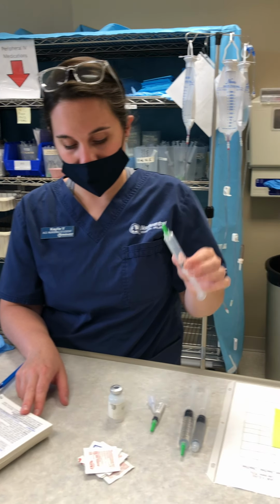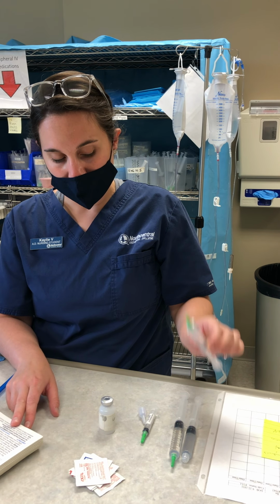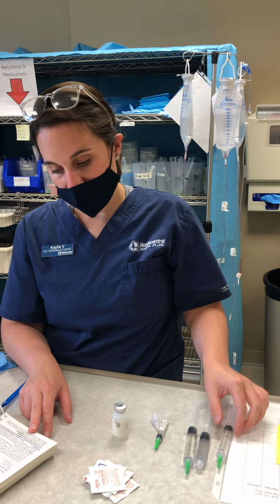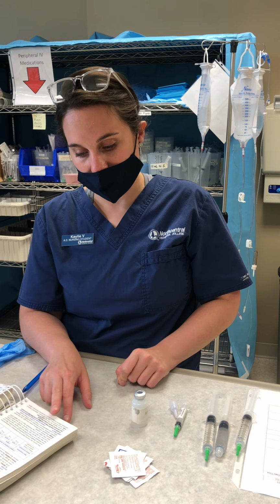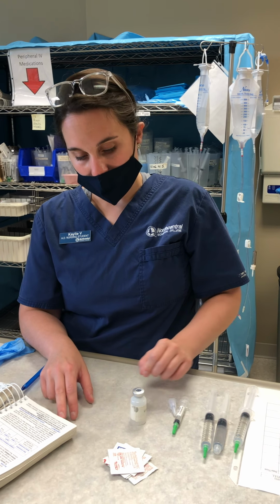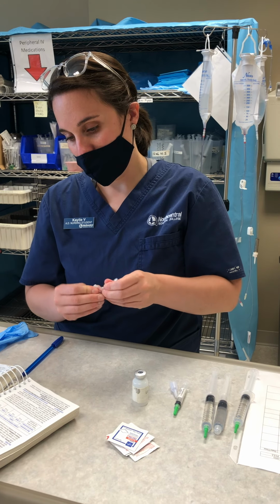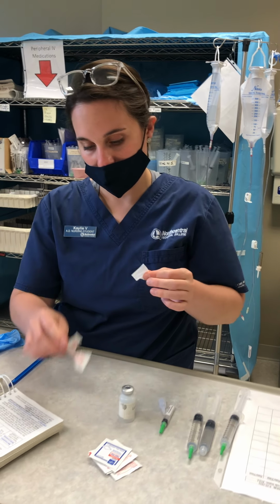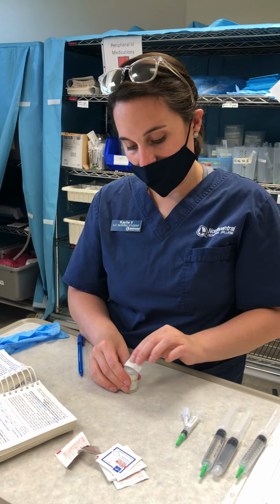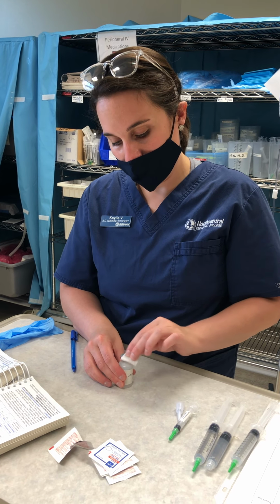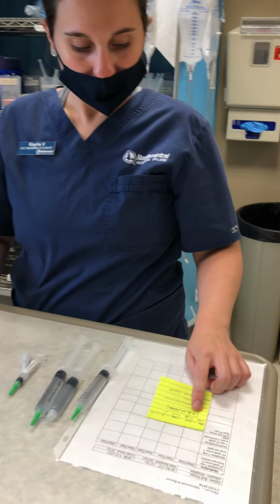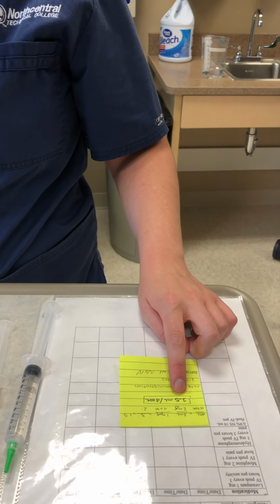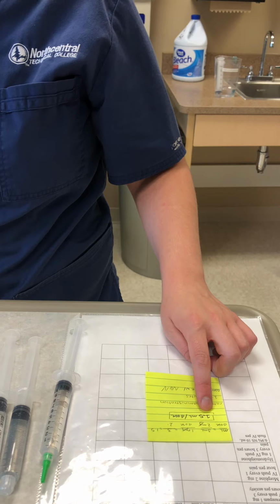I did check, lorazepam is compatible with normal saline, and it's to be administered over 1 to 5 minutes, so I'll be administering it over 1 minute today. And the first thing I'm going to do is draw up my dose, which I've already done my math right here, and it's going to come out to be 1.5 milliliters.